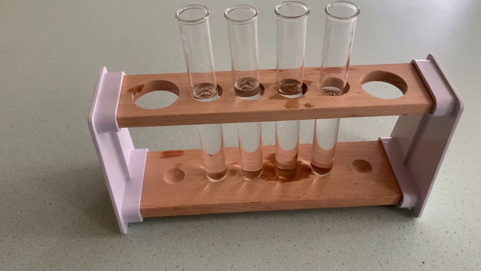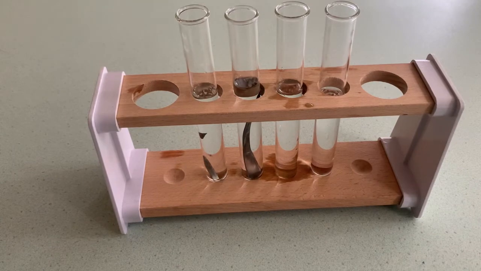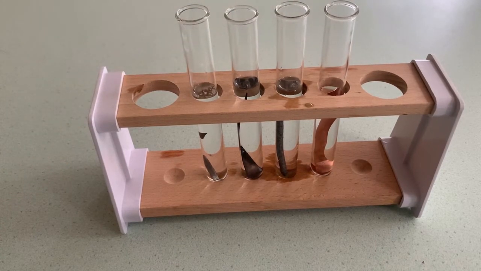So now I'm going to repeat that investigation with a different solution. So in the test tubes now, I have silver nitrate solution. So now we should see if the metal is more reactive than silver. So if I add my piece of magnesium, then I add my zinc, then I add my iron, and then I add my copper. And we'll just leave them for a little bit to see if they react.